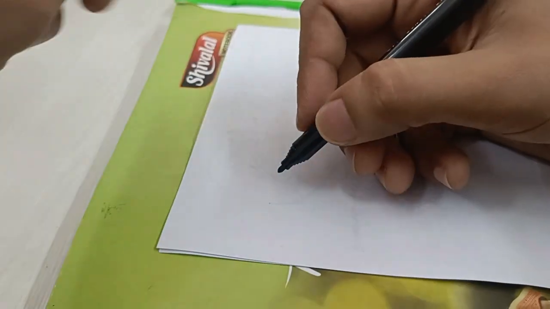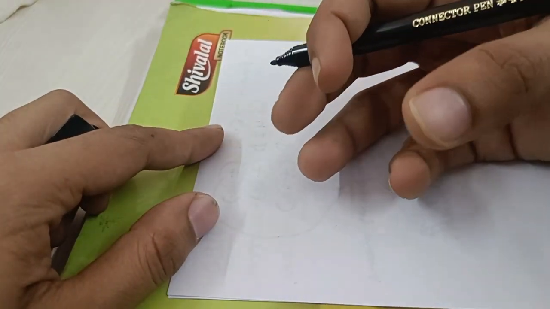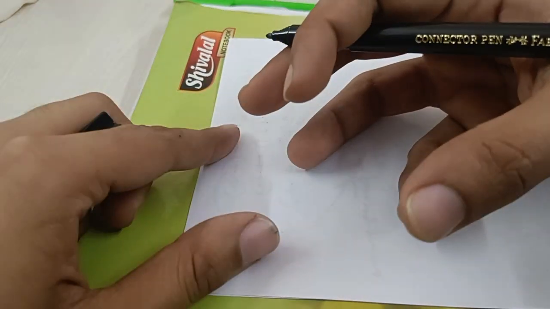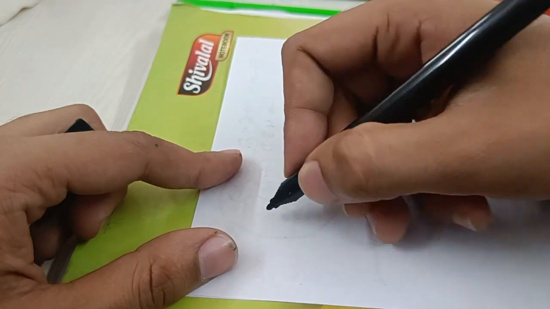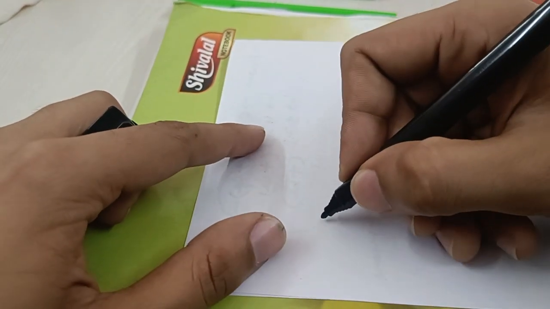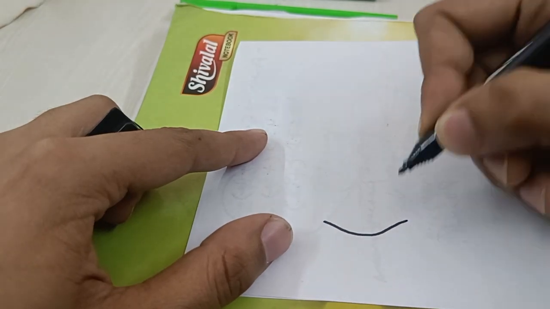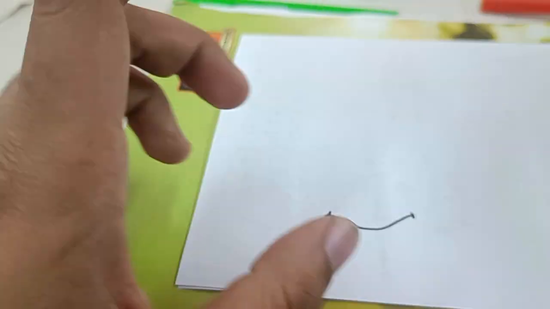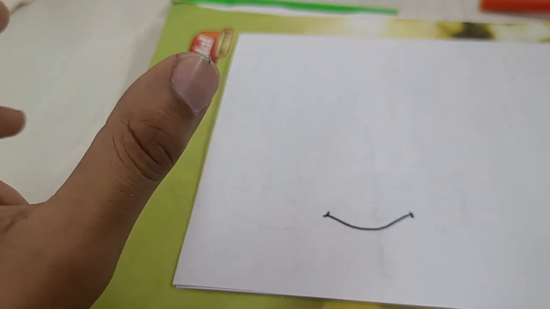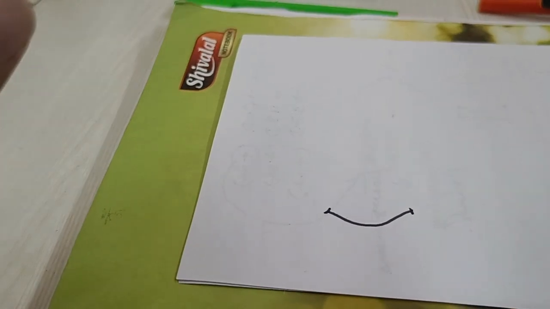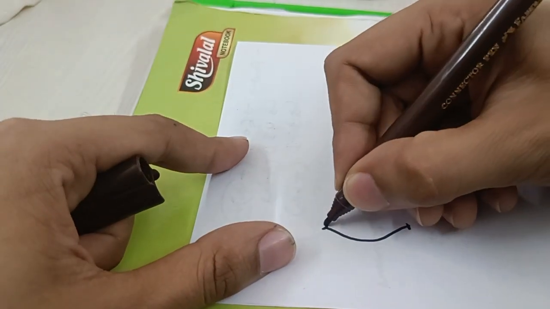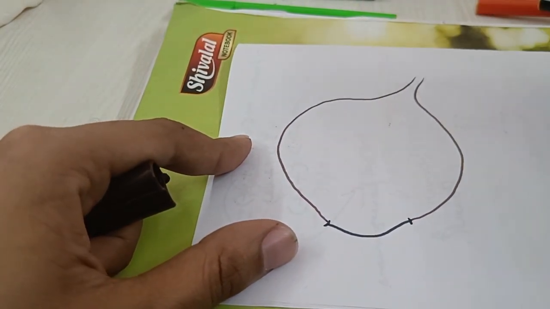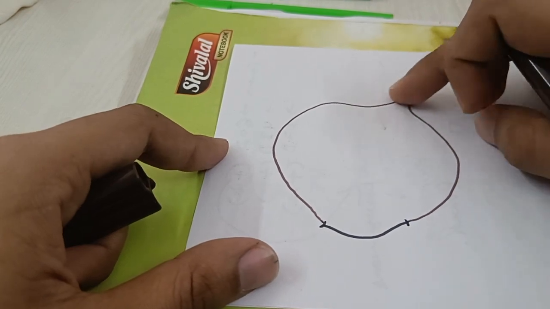This is the diagram of the eyeball. Now when you take your eyeball, what is the shape of the eyeball? Oblate spheroid, that is, spherical. Okay, so I will draw it here. This is our cornea. Now for you guys, I'm drawing the sclera with another color. Let me draw it. Yes, this is the sclera.